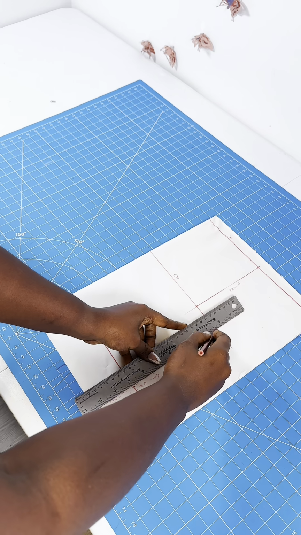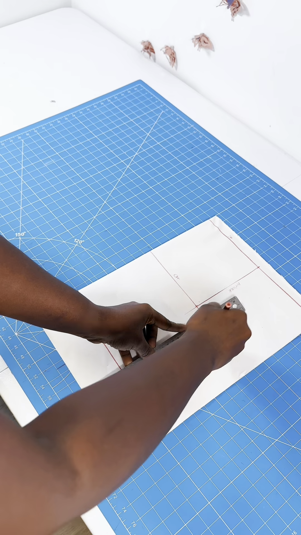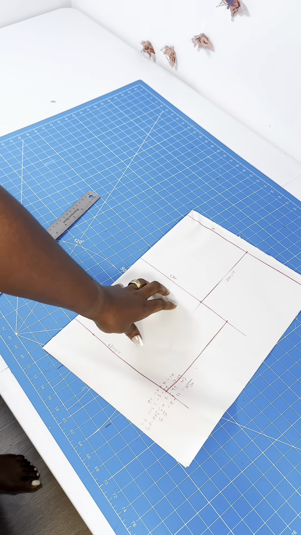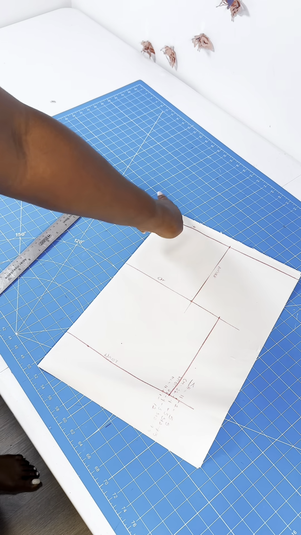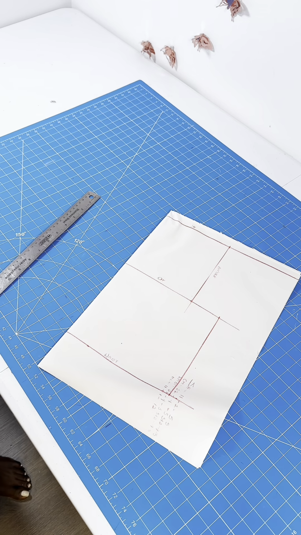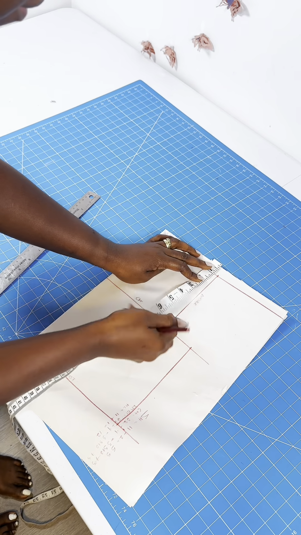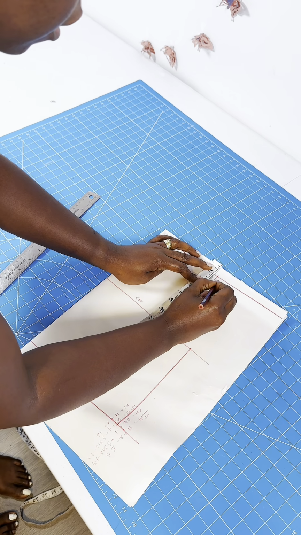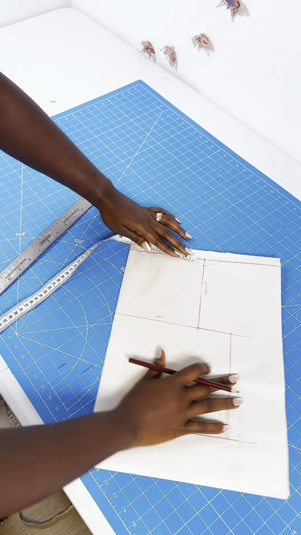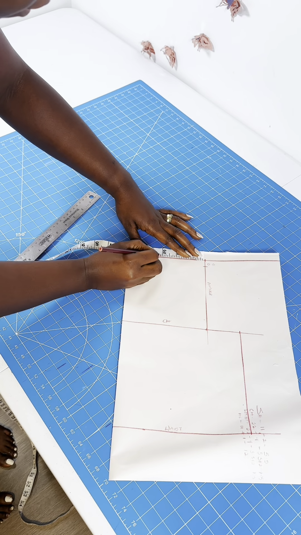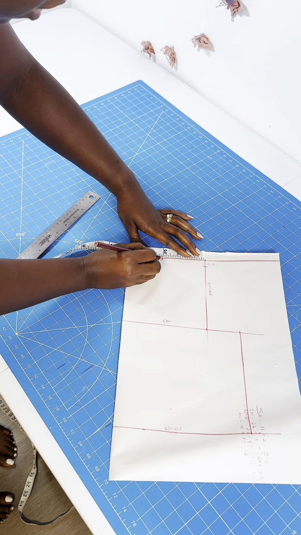So we almost have our bodice ready, but then we have to take into cognizance the shoulder slope and the neck depth. For the shoulder slope, I'm going to be using 0.5 inch, and then for the width of the shoulder slope, I'll be marking 3 inches. Take note, I marked the 3 inches from the shoulder line.